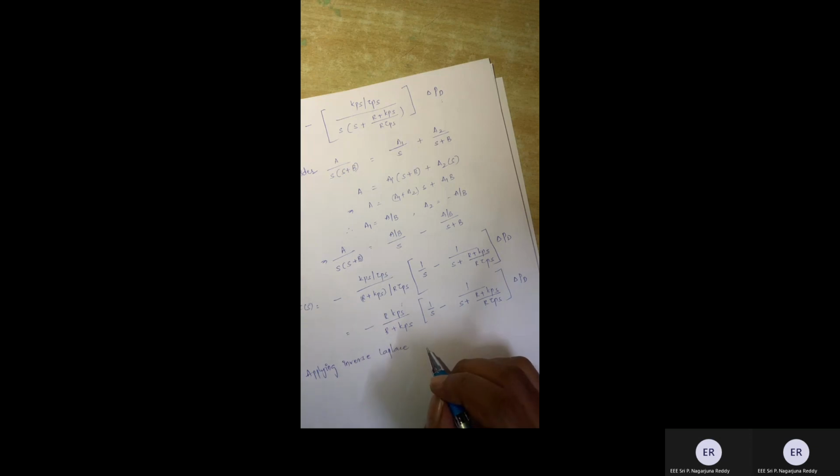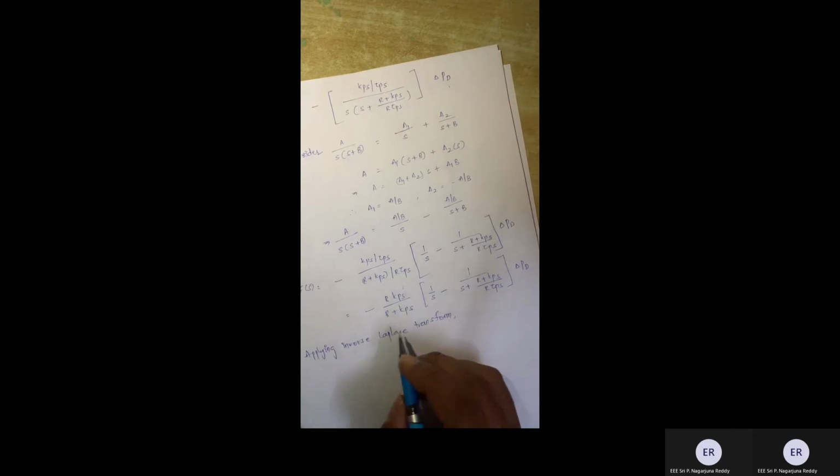Dynamic response is all about converting the entire thing into the time domain. Now let R into KPS by R plus KPS be some sort of alpha.